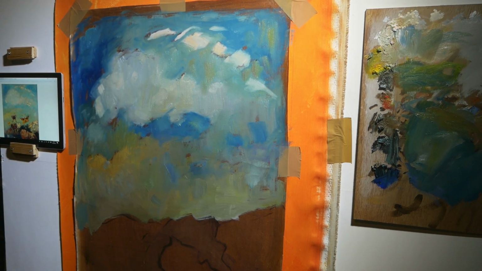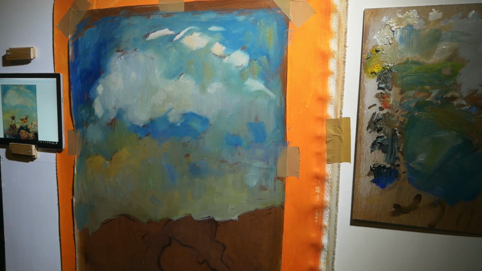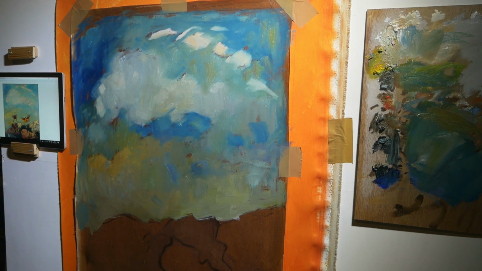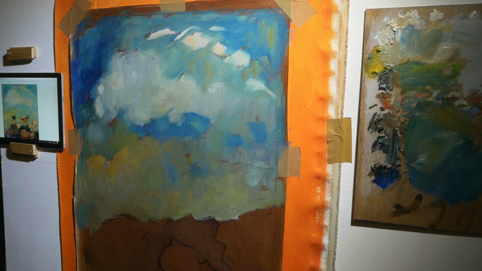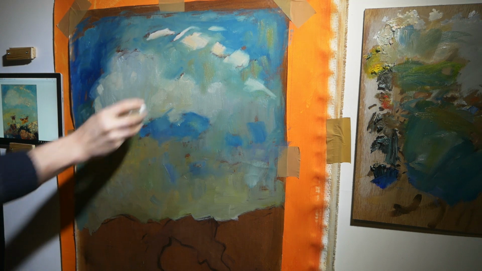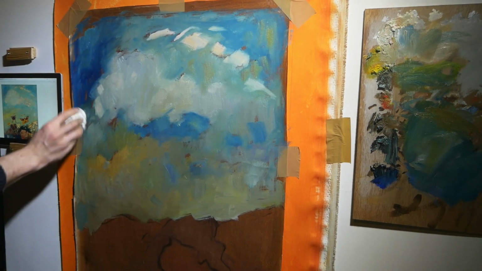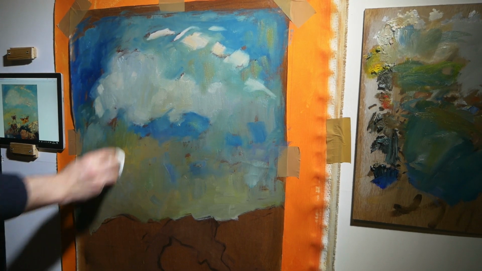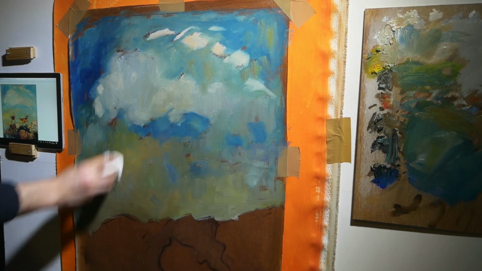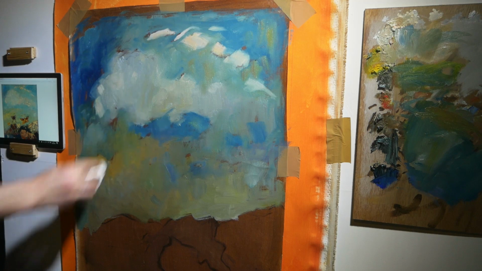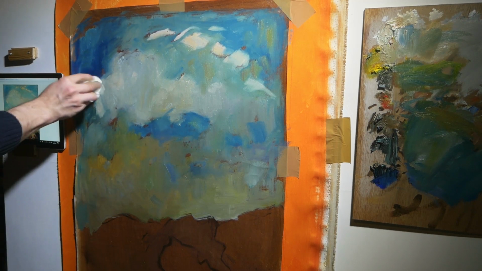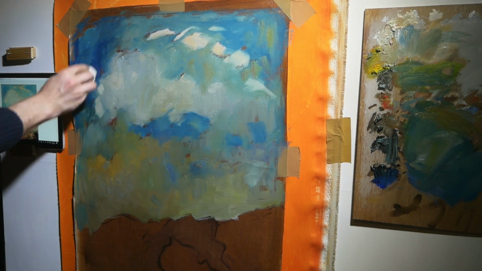So I'm just going to have a quick zoom in, shift the camera around before I stop, so you guys can get a better idea of how it looks relative to the original. It's probably difficult to keep the original in your head. Do a little bit of blending with the kitchen towel, just for a slightly different effect. Some sections I want to just soften off slightly.